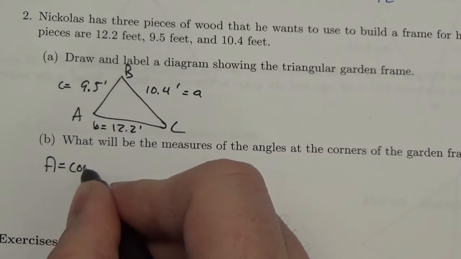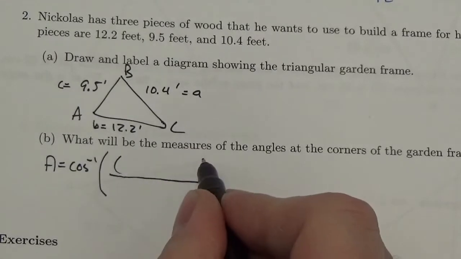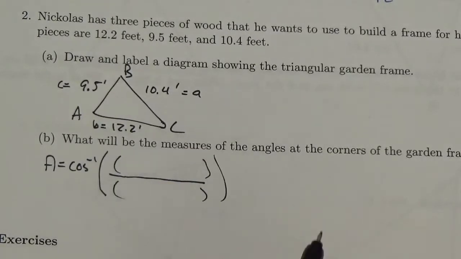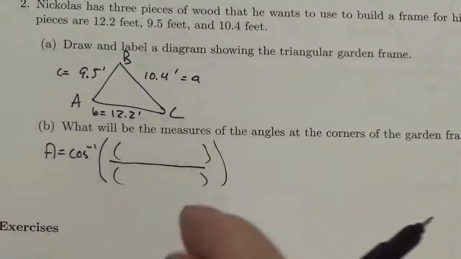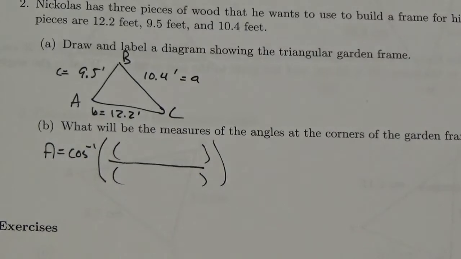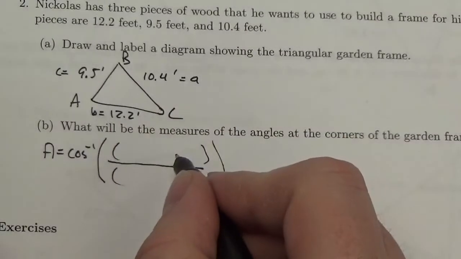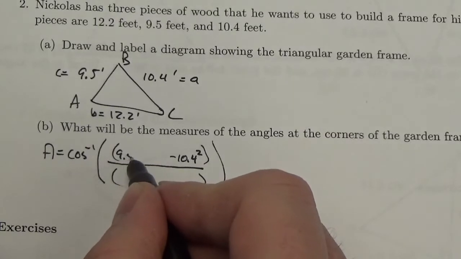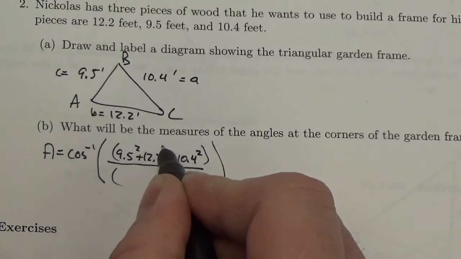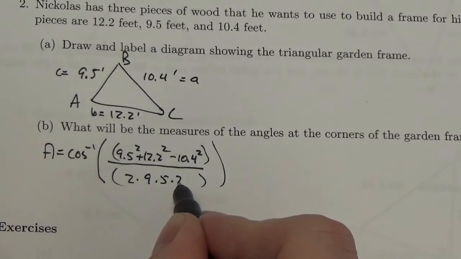Well, we know that that is going to be the inverse cosine of, okay, and I'm going to give myself some room here. I know that up here I am going to subtract the a squared, so I'm going to subtract the 10.4 squared, and that's going to be 9.5 squared here plus 12.2 squared. And then down here it'll be 2 times 9.5 times 12.2.